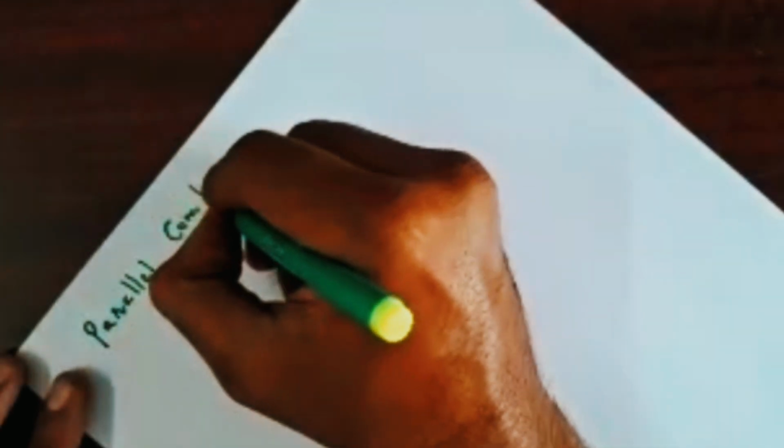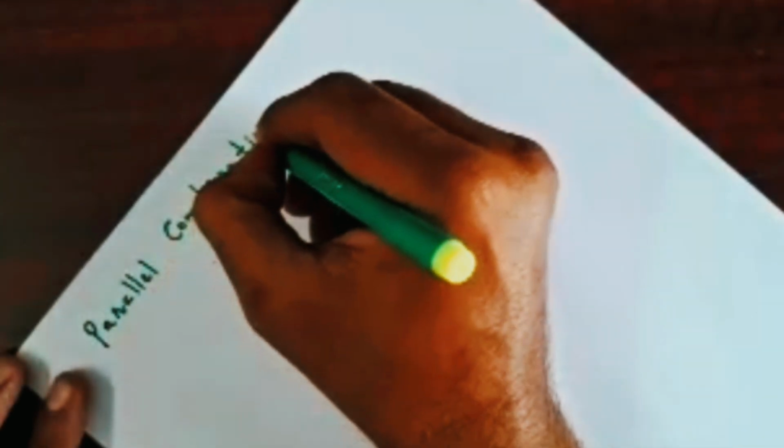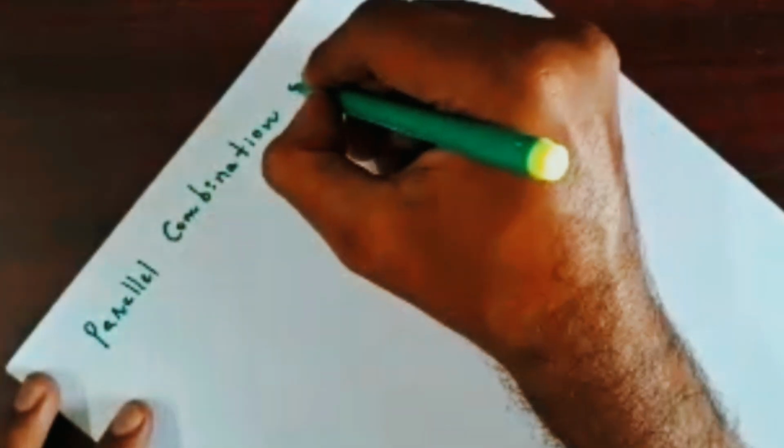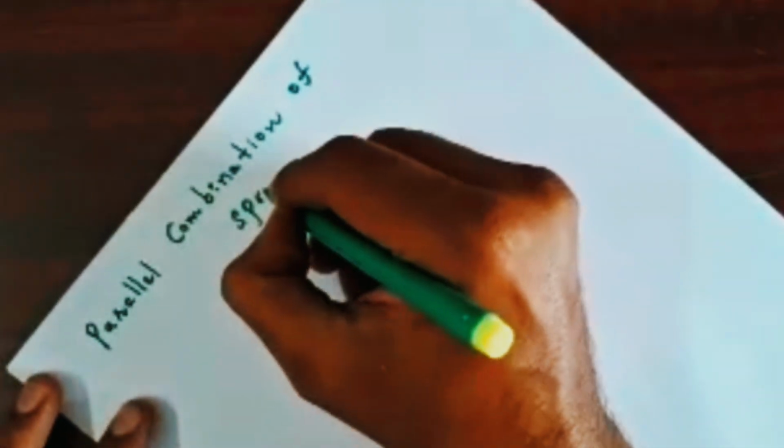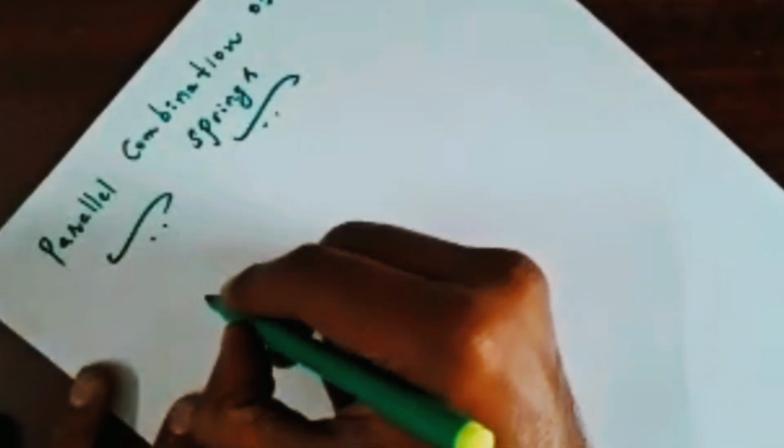And next, parallel combination. Parallel combination of springs. So in this case, we take a rigid support.